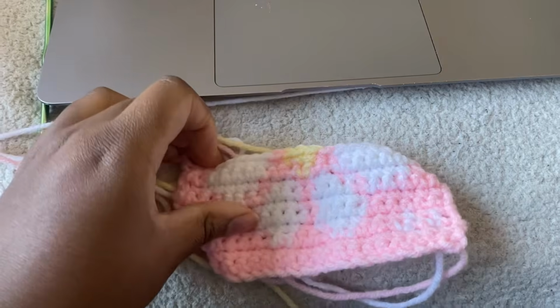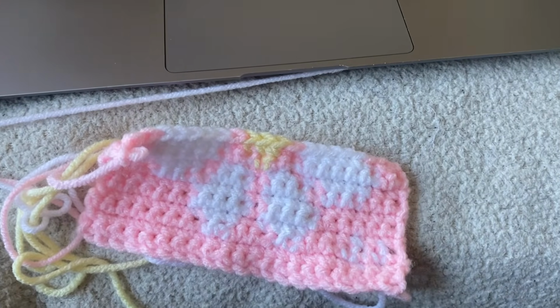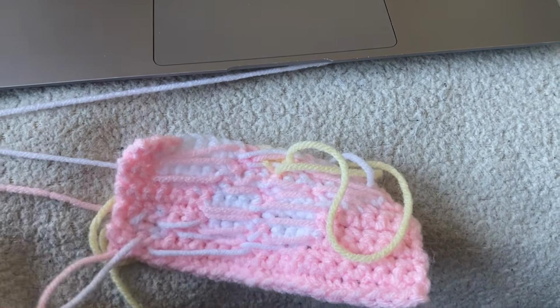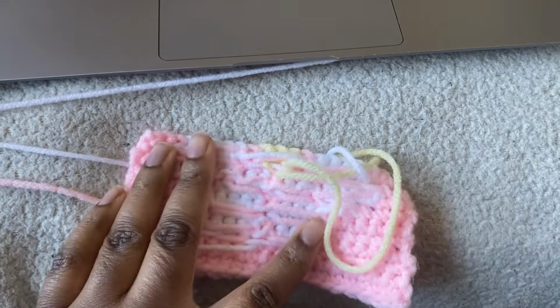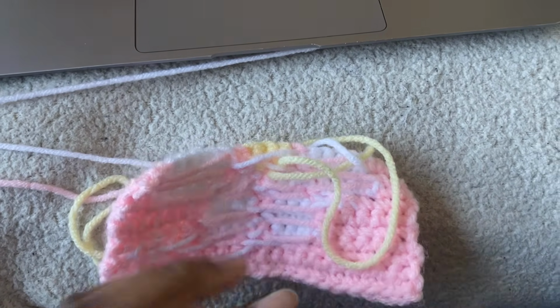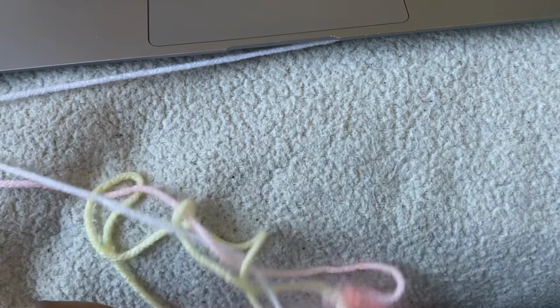And then this is the right side. This is the side we want to show to everybody. After you're finished, just weave in your ends properly. There won't be too many ends to weave in if you've not been inserting a new skein. And you cannot do anything about these floats. Some people glue some fabric on top. I don't really care. You could if you want. I've not used glue in my crochet yet.